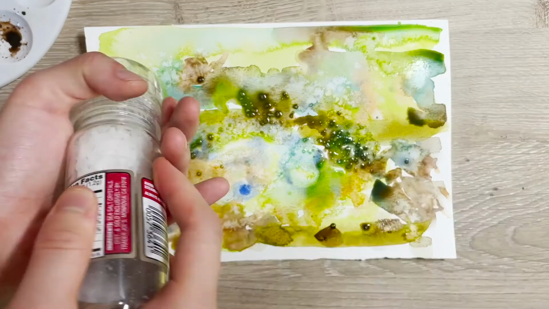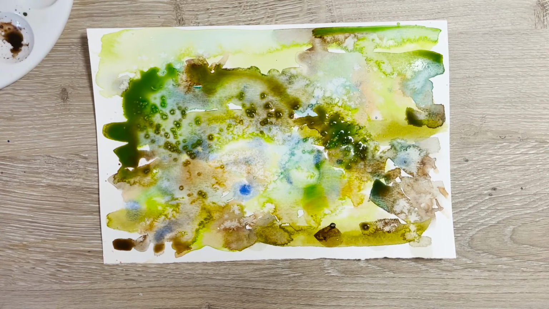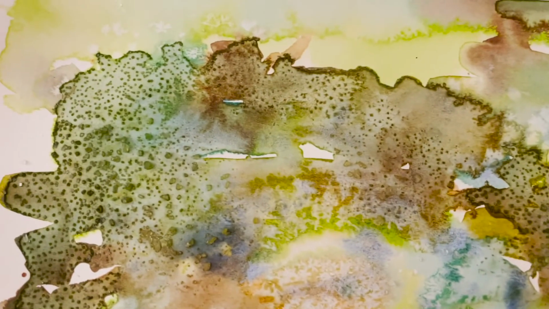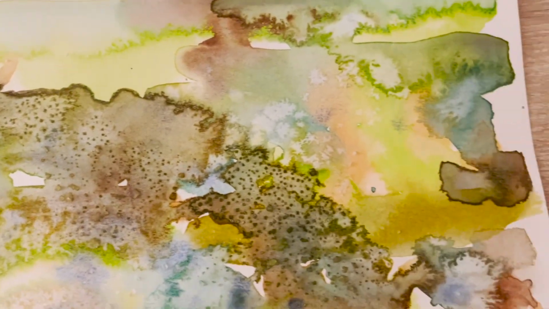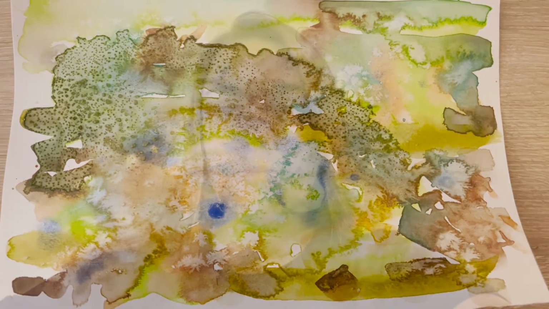While waiting, if you are still not really convinced that you are going to get a lot of action from salt, you can sprinkle more salt on it. Melted salt has changed like snowflakes. Now everything has completely dried. If you do not like unmelted salt on your paper, you can carefully remove it using a tissue. But I'm really happy how it turned out.